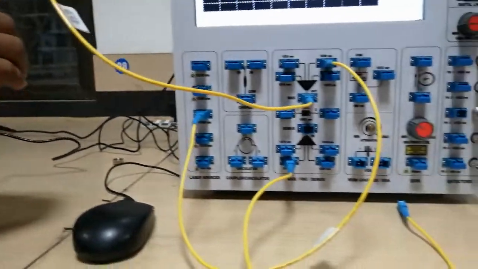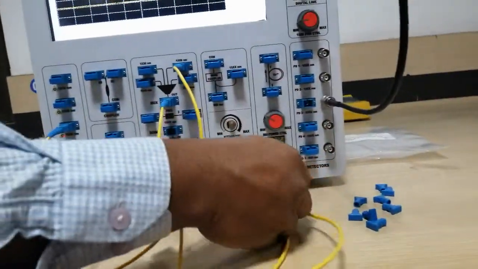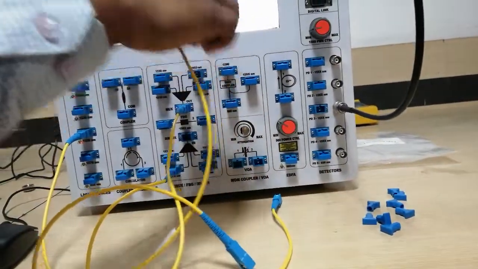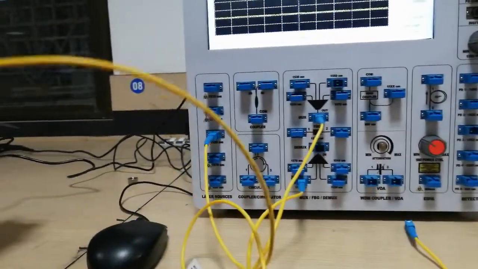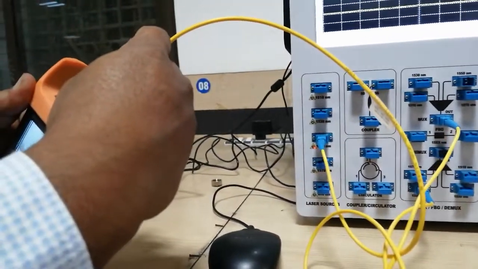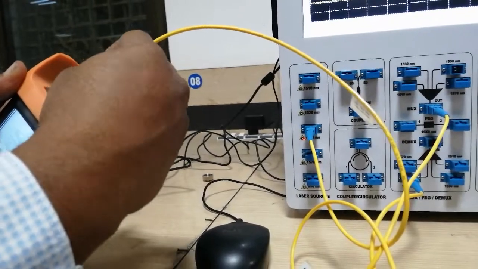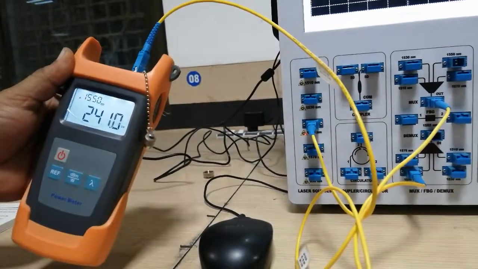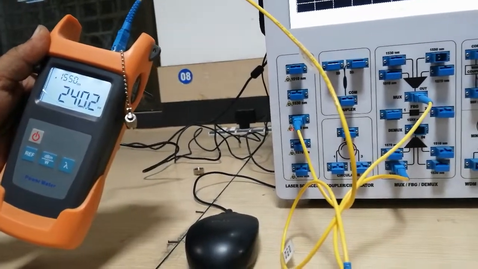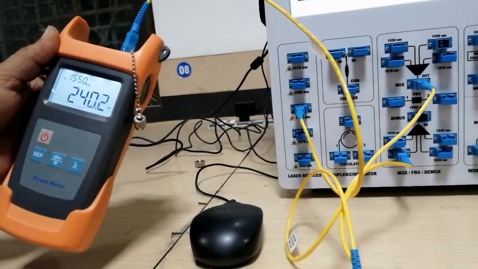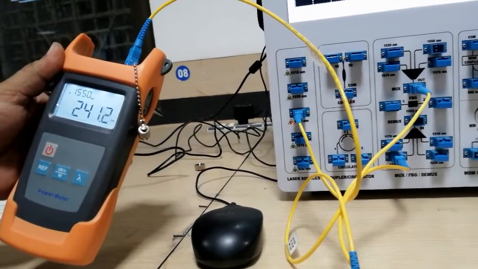And prior to this, we have to measure the input power by directly connecting the source optical cable to the power meter. So here it observes 240.3.